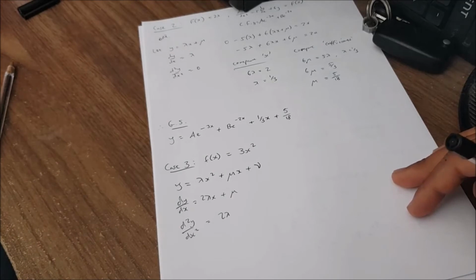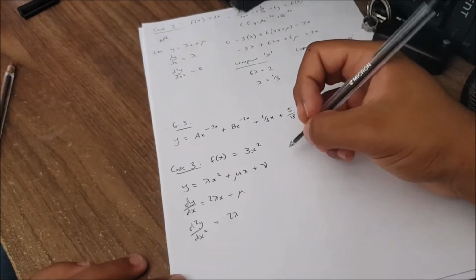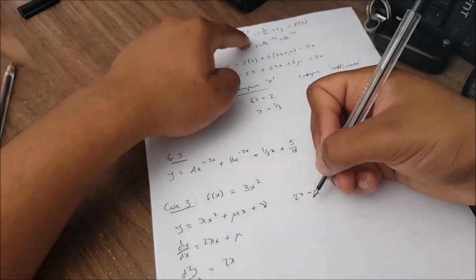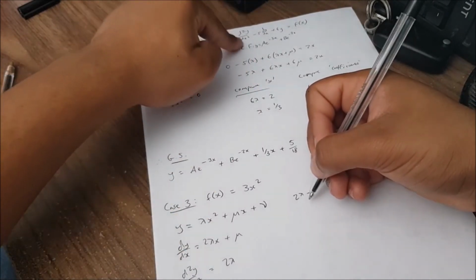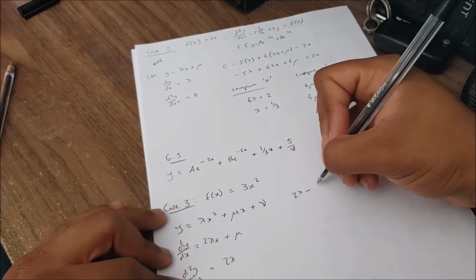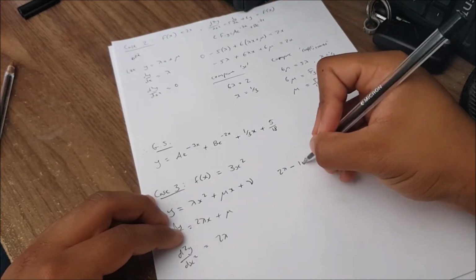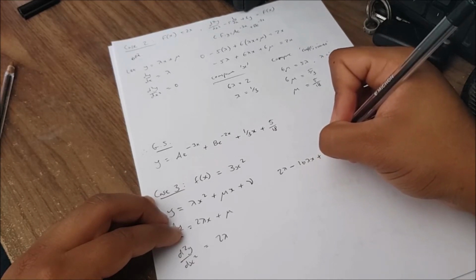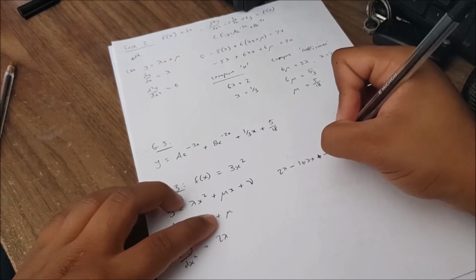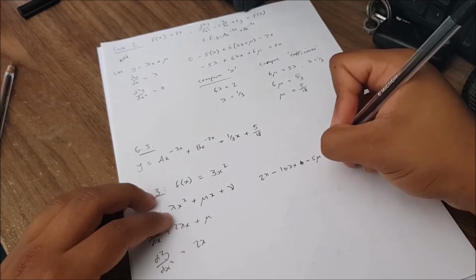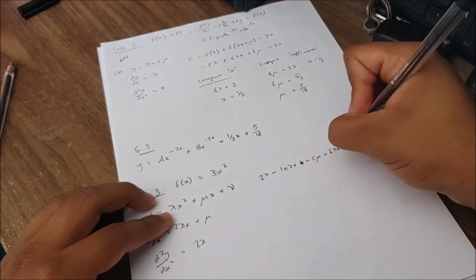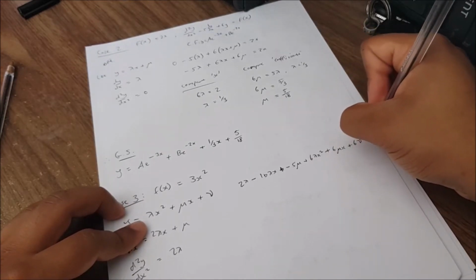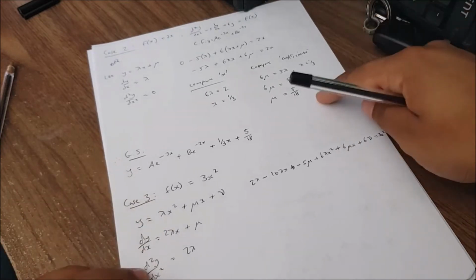We're going to put it back into the differential equation. So we are going to say that 2 lambda minus, from substituting again, 10 lambda x minus 5 mu plus 6 lambda x squared, I'm trying to save as much space as possible, plus 6 mu x plus 6 nu is equal to 3x squared. Trying to fit as much as possible if I can.